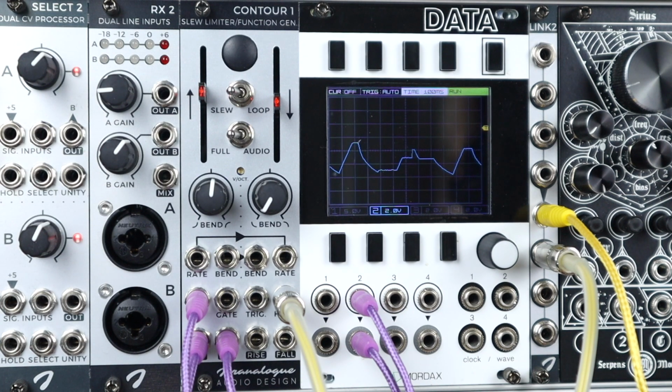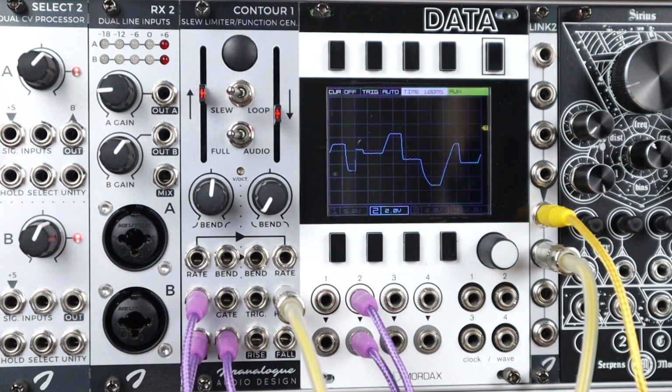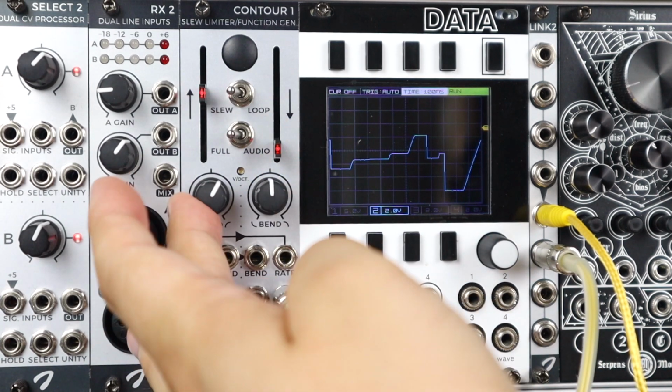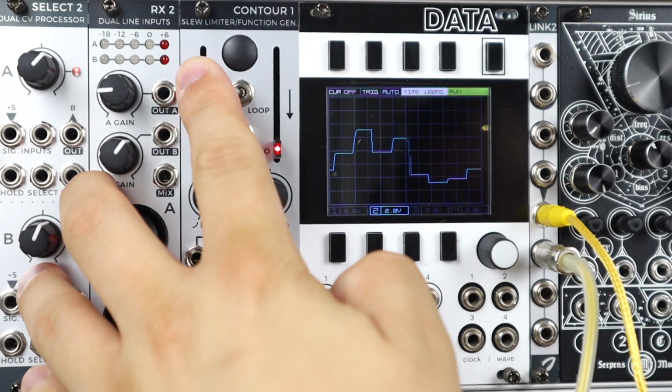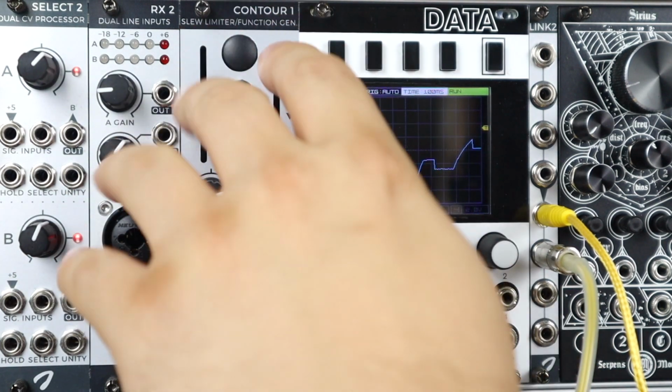Now I could curve that fall, giving us a different kind of lopsided slew. We could just slew the rise and have a nice log curve. Just the fall.